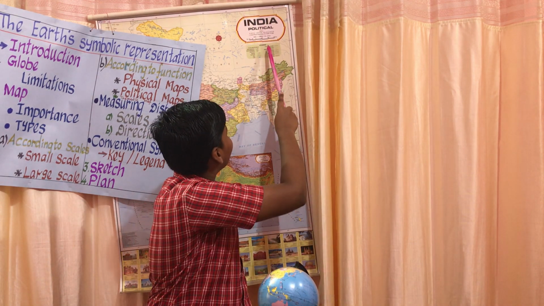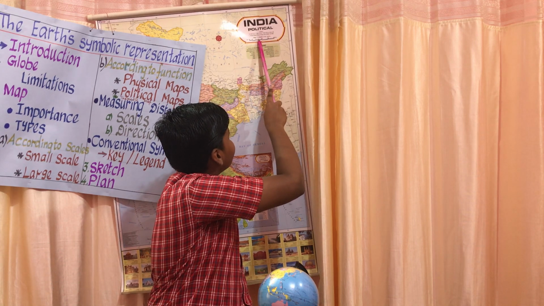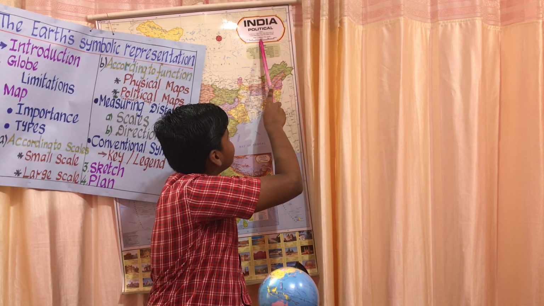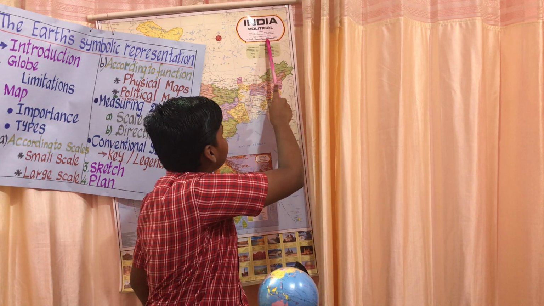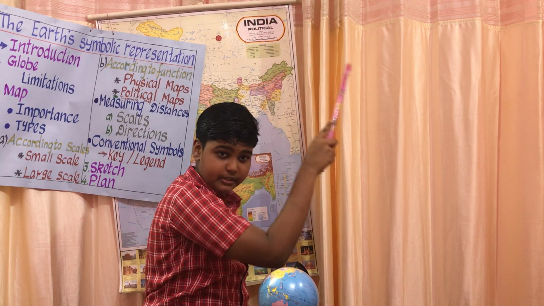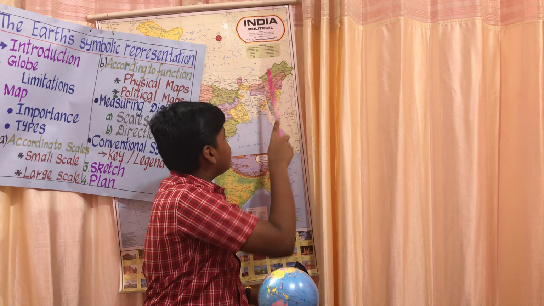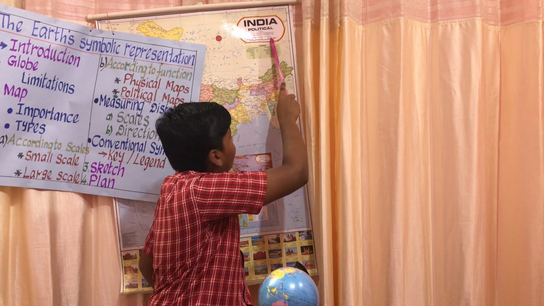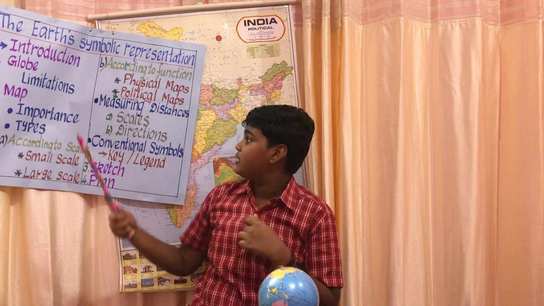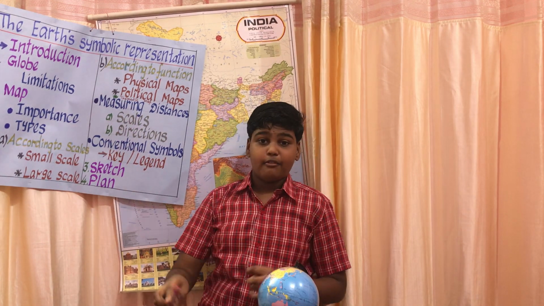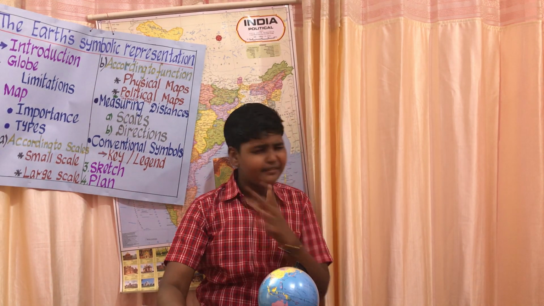Can I? 1 by 4300000. Do you know how? You just need to put this 1 centimeter on top, which means the numerator, which means the map distance, and this 43 kilometers down. So this is the formula we use for writing the representative fraction. It's very easy.